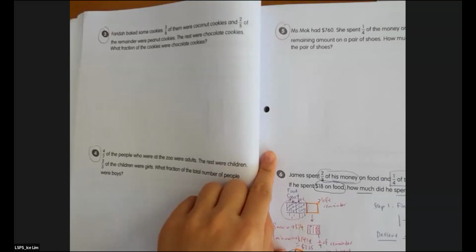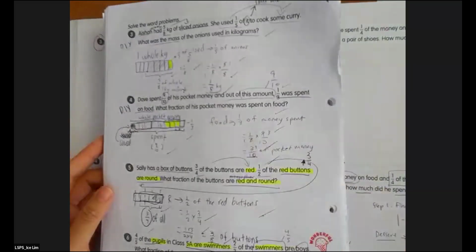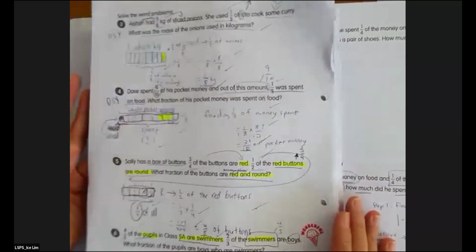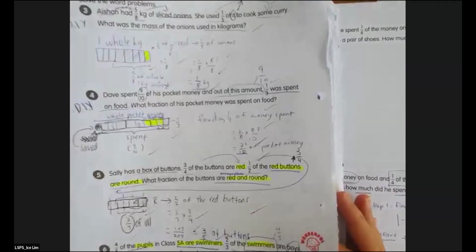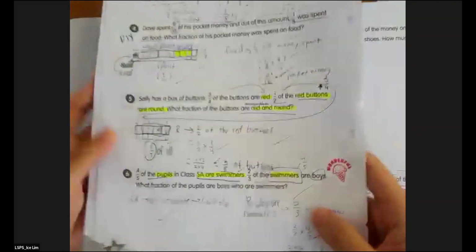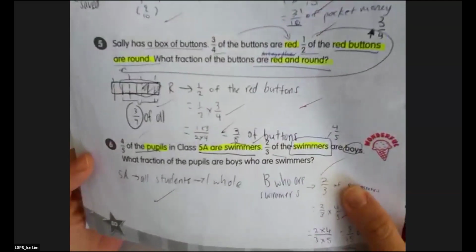Now, I'd like everybody to take a quick look here. This is your previous piece of work. As I've marked through everybody's work, I take a look at how some of you were able to draw the model better than the rest of us, and some of us who are very good at solving it with the formula.